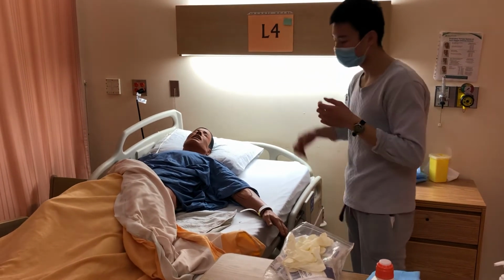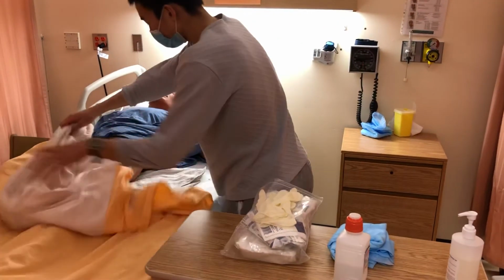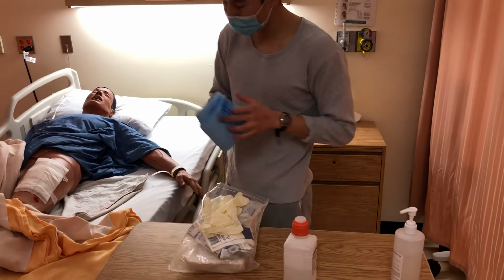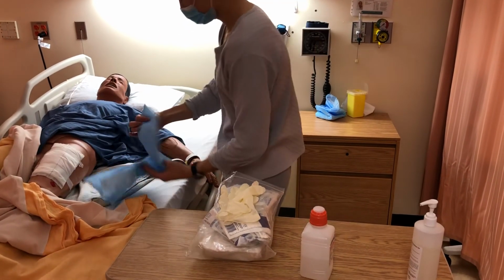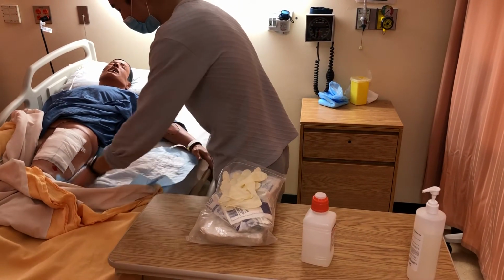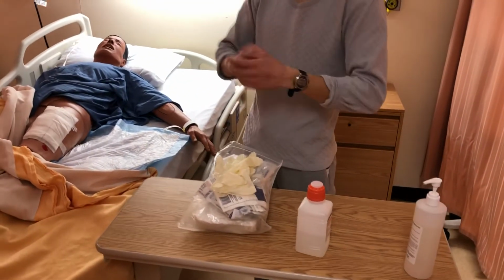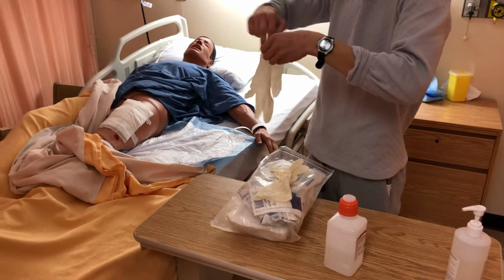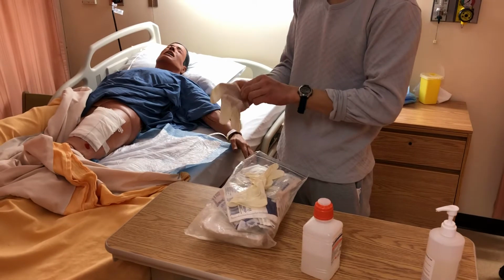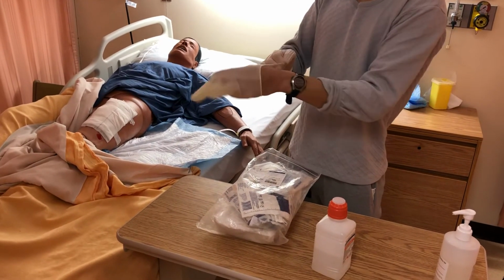So I raised the bed up to my working height, and now I'm going to wash my hands, expose the wound area, as well as put on my absorbent pad. So I have an absorbent pad right here, which I'm going to tuck under to absorb the irrigation splashes. And now I'm going to wash my hands and don a pair of clean gloves. So I don my clean gloves.